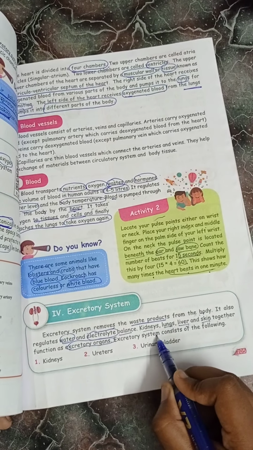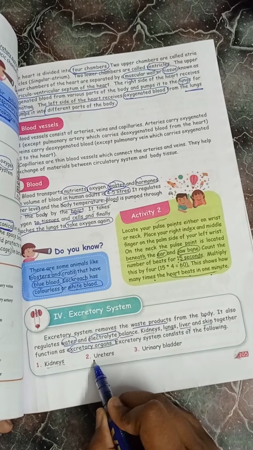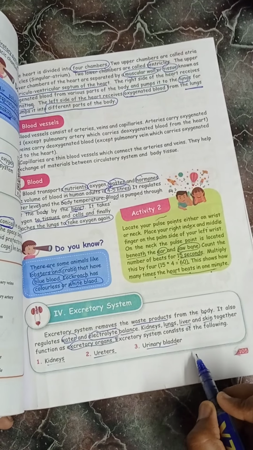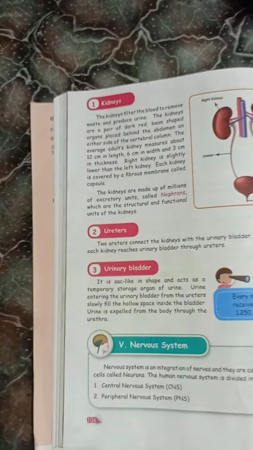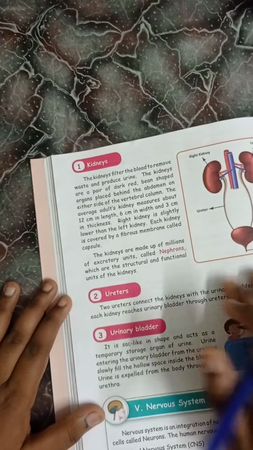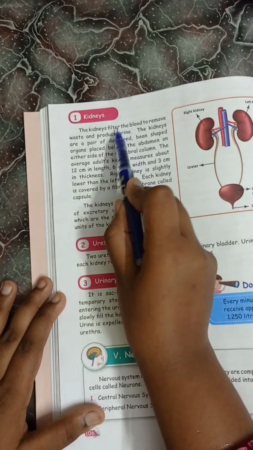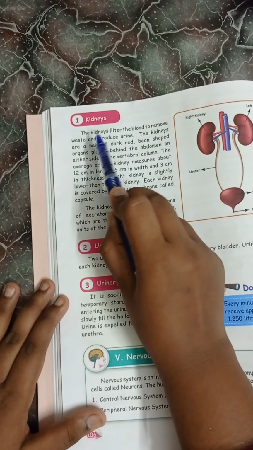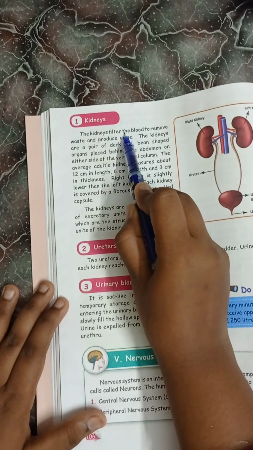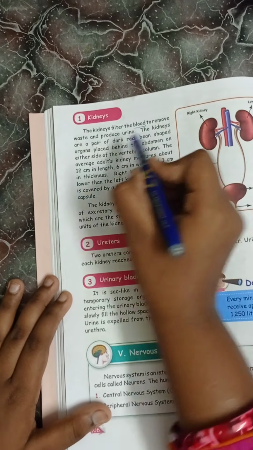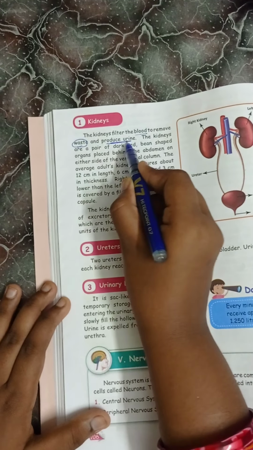The excretory system consists of the following. What are they? Kidney, ureter and urinary bladder. We will see them one by one clearly, children. First, kidney. The kidney filters the blood to remove waste and produce urine.